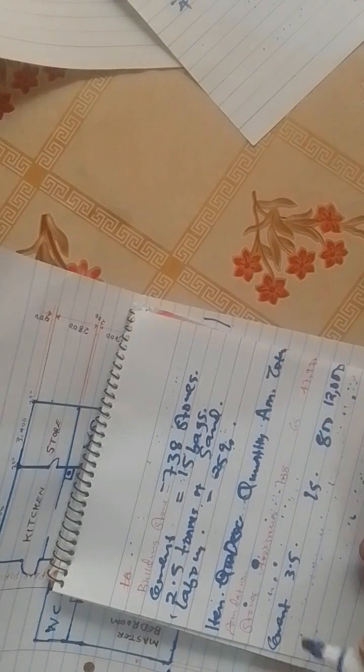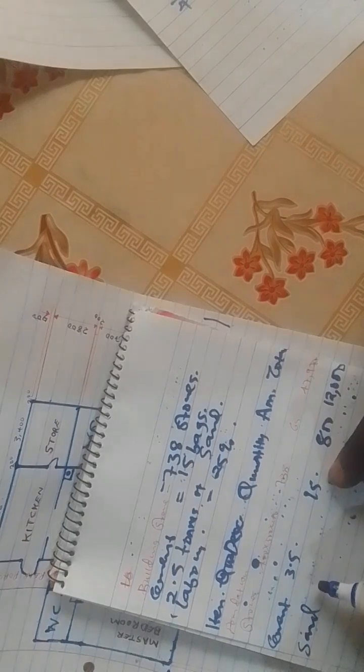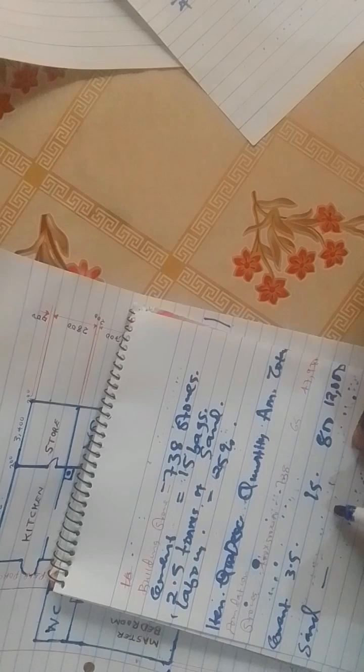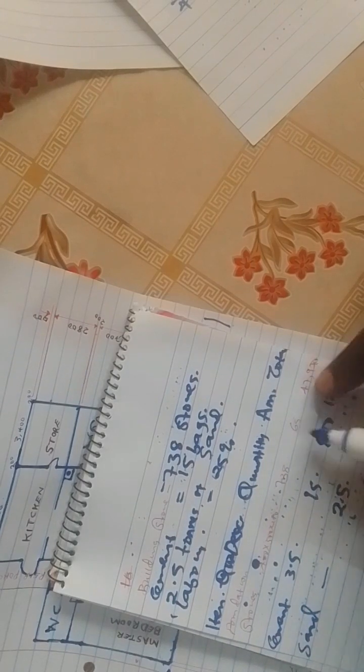And then we need sand, just normal sand. Quantity is 2.5 tons, and then amount per ton is around 800 Kenya shillings in Kenya. For the total, 2.5 times 800 gives us 2,000 shillings.